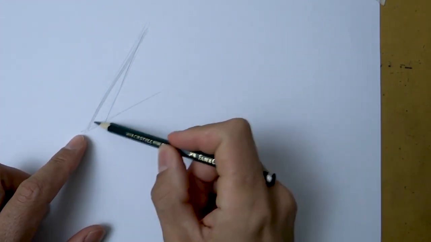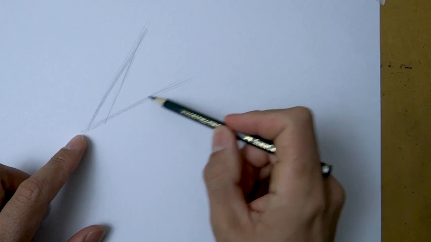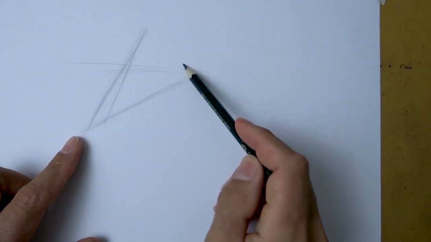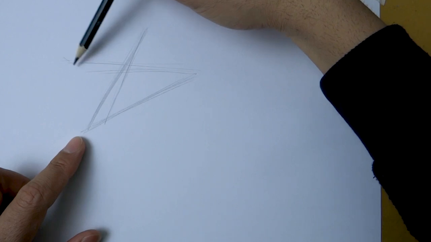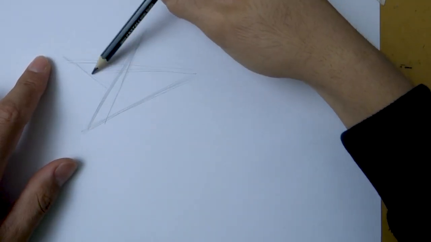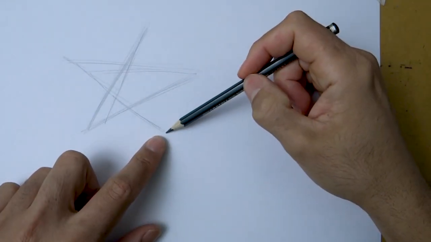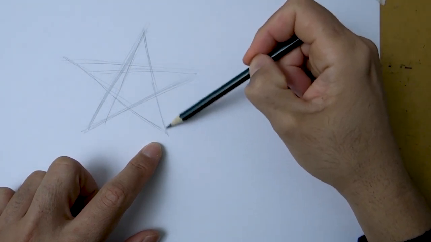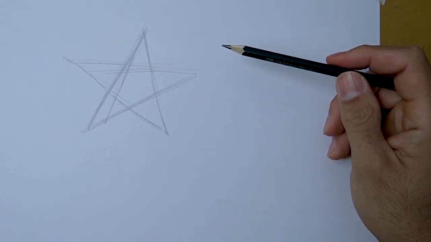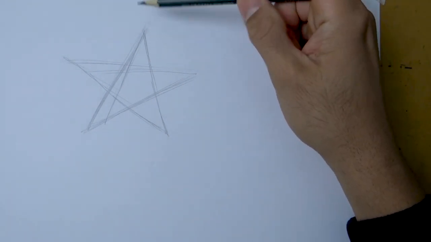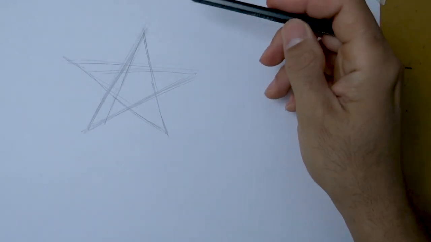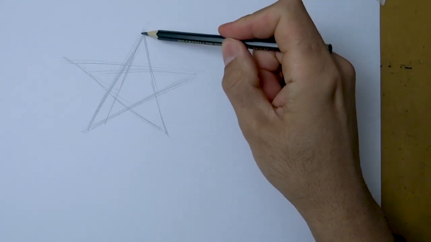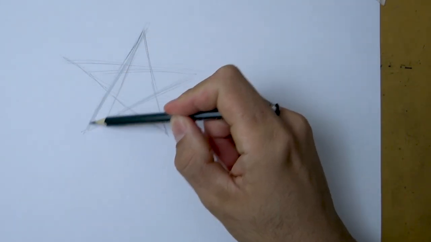Then you come from the bottom point to the middle point, connect the two middle points, and then you come from the left middle to the bottom right point, and then connect the missing part. And just like this, you draw a very simple star. And after drawing the star, you can align it.